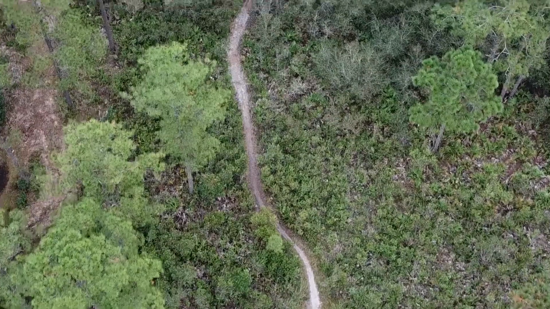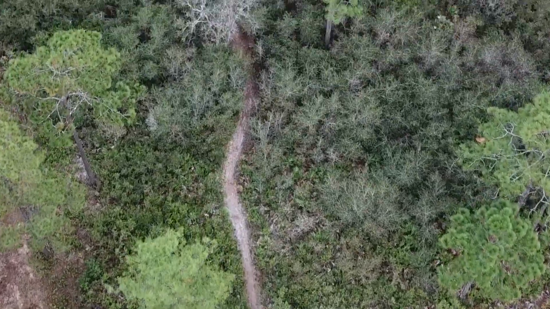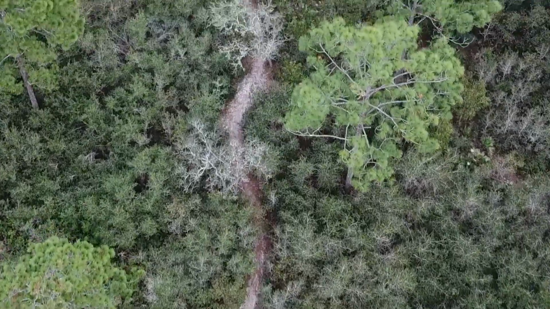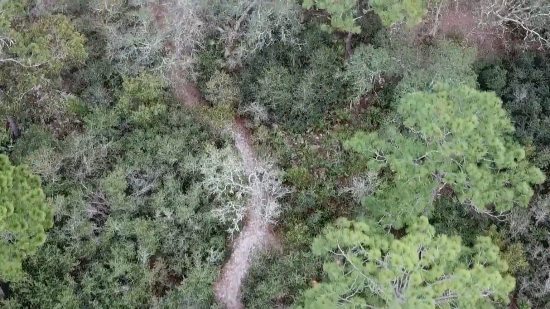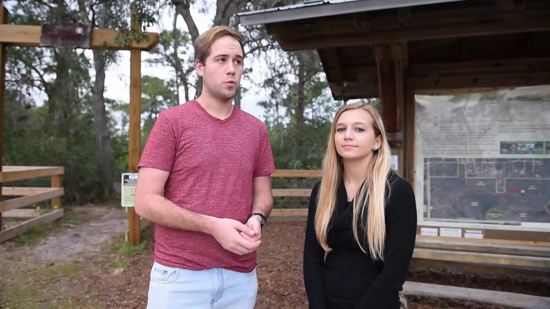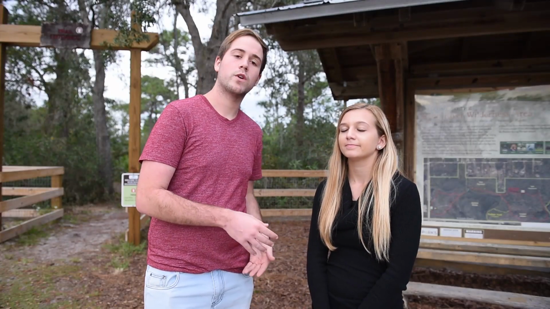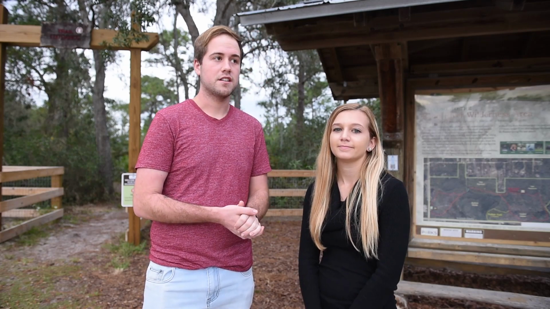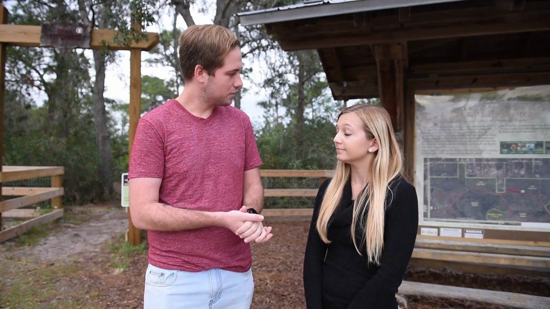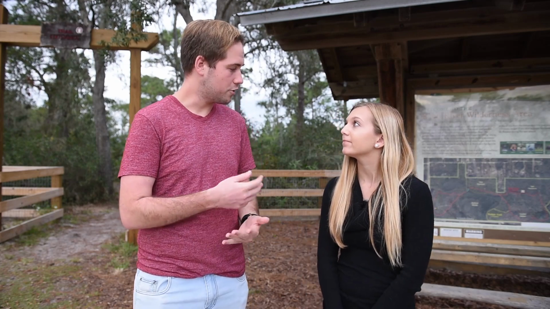Okay. So as I'm sure we all know in this class by now, a big part of scientific research involves collecting data, and a lot of times that's in the field. And so we're out here today in the Econ River wilderness area where we will be trying to find these carpenter ants.